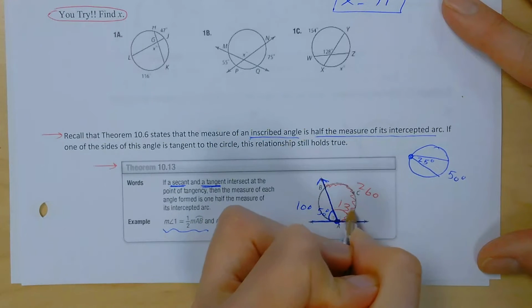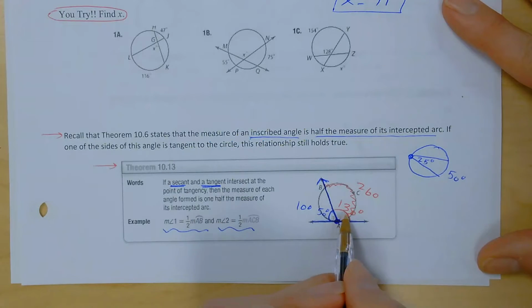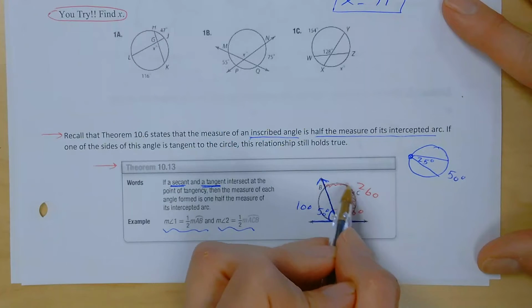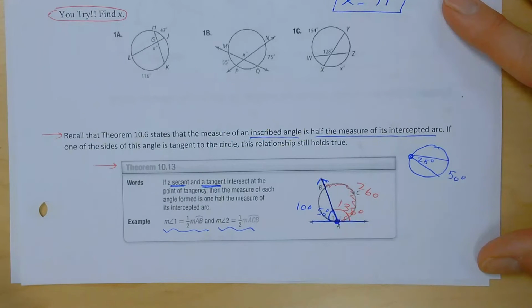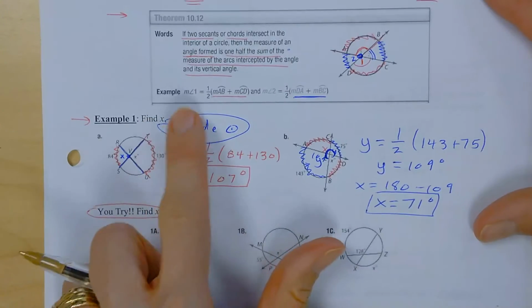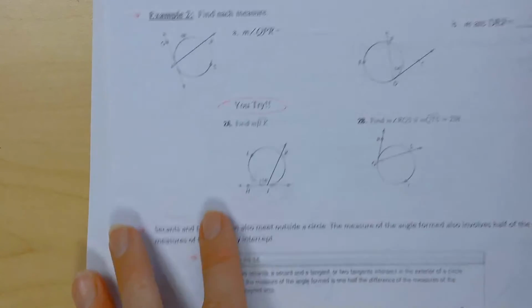So then this angle would be 130. Notice that those are still a linear pair. They're still going to add up to 180, and then my circle has to add up to 360. Okay, and again, this vertex is on the circle instead of the one at the top, which was inside the circle.